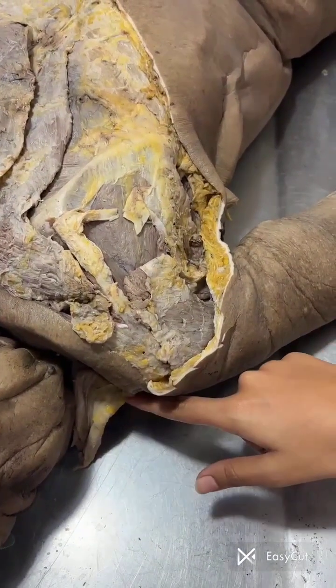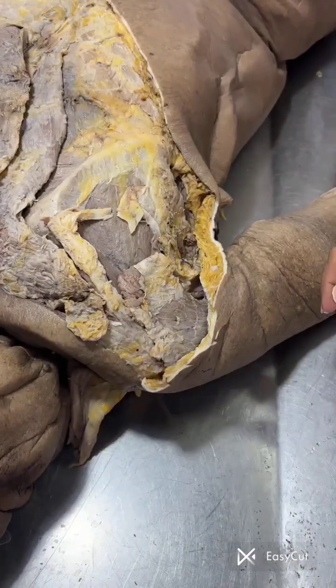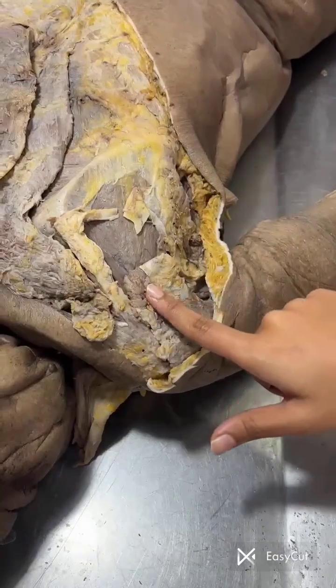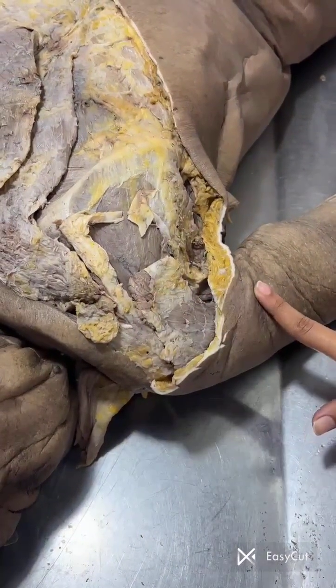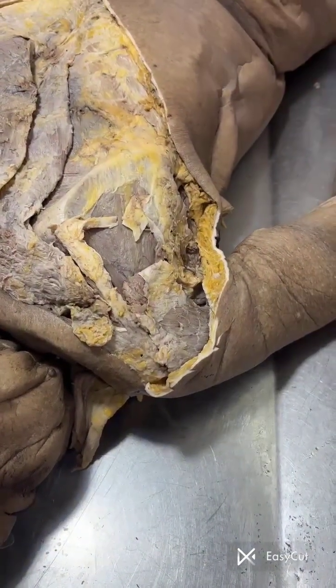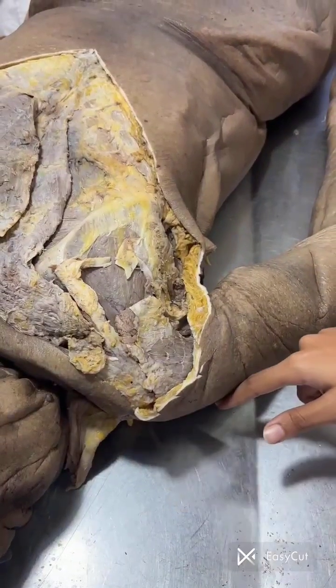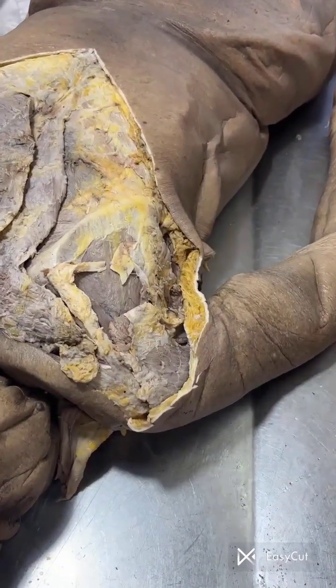The action of the anterior fibers is flexion and medial rotation of the arm. The action of the posterior fibers is extension and lateral rotation of the arm, and the action of the middle fibers is abduction of the arm up to 90 degrees.